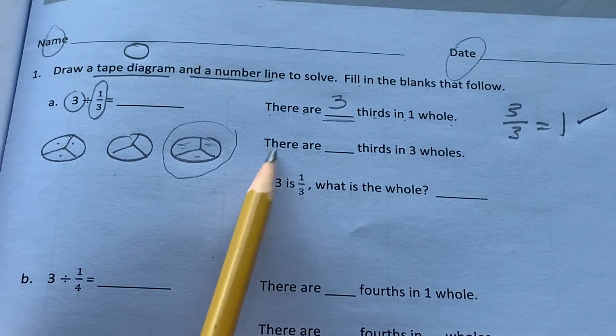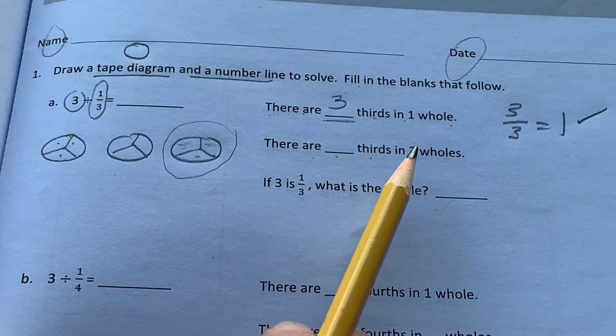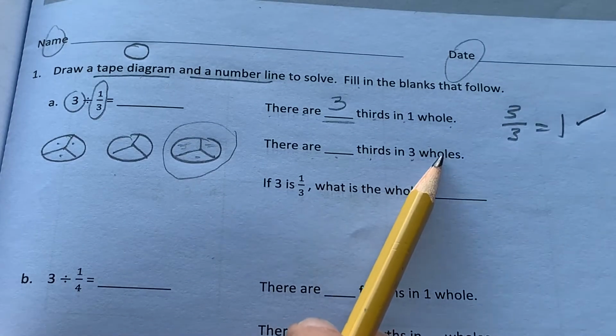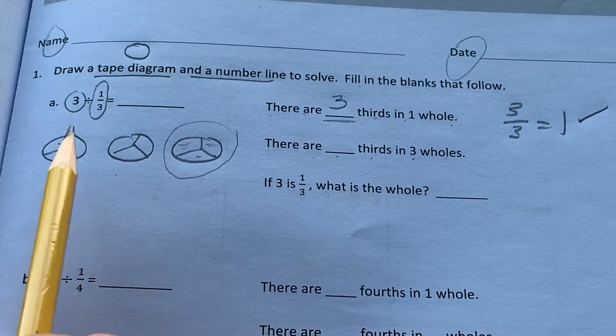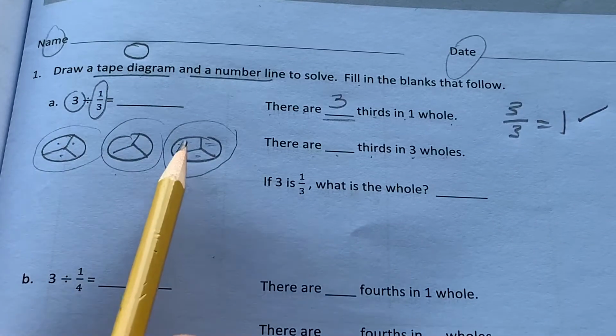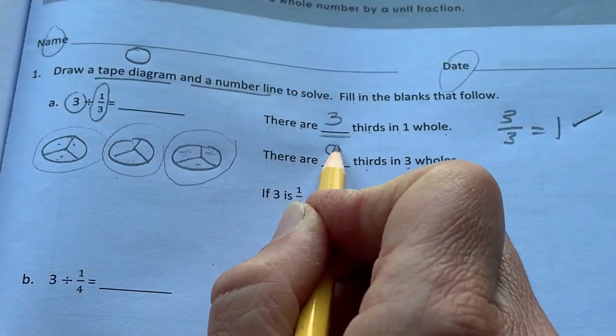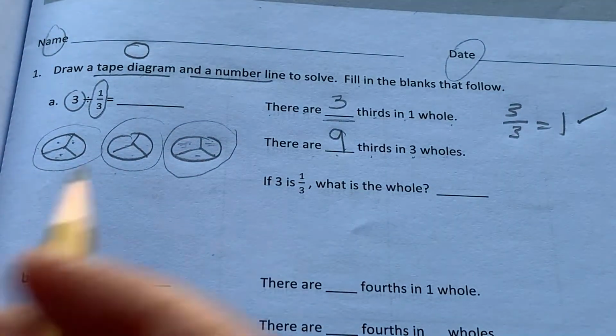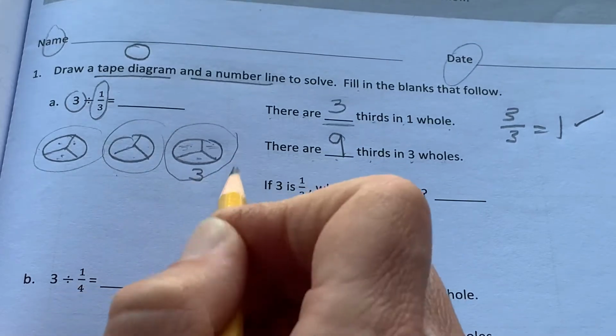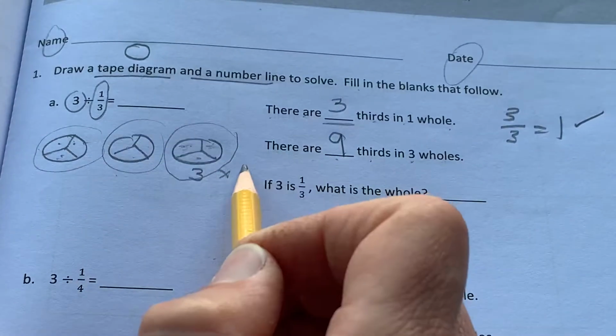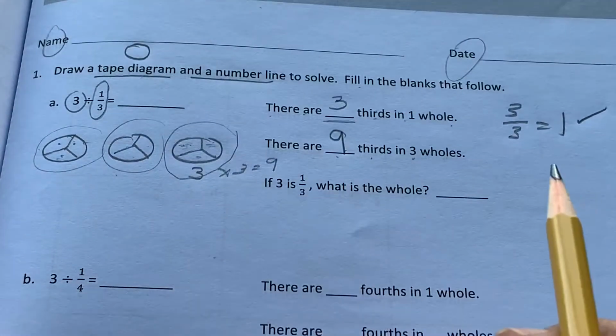The next one says there are blank thirds in 3 wholes. Okay, so count all the thirds in all of these. 1, 2, 3, 4, 5, 6, 7, 8, 9. 9. A shortcut to finding that, I could have done 3 times 3 equals 9.